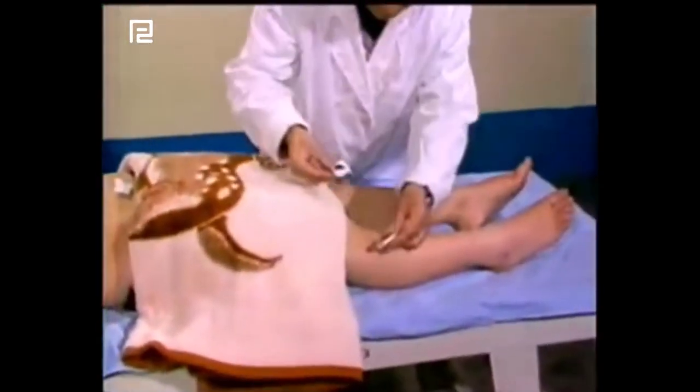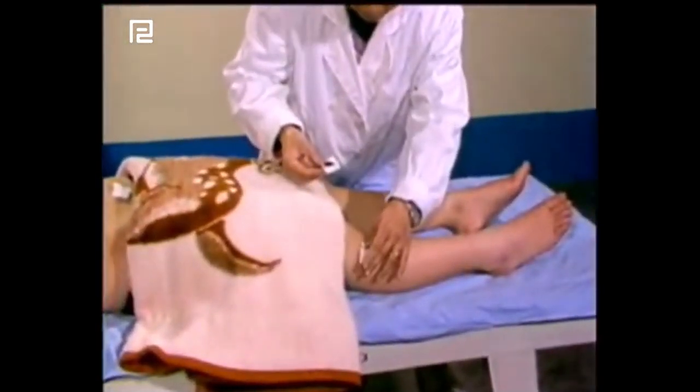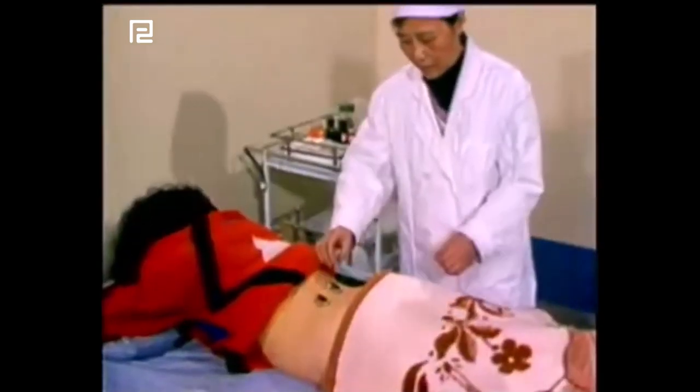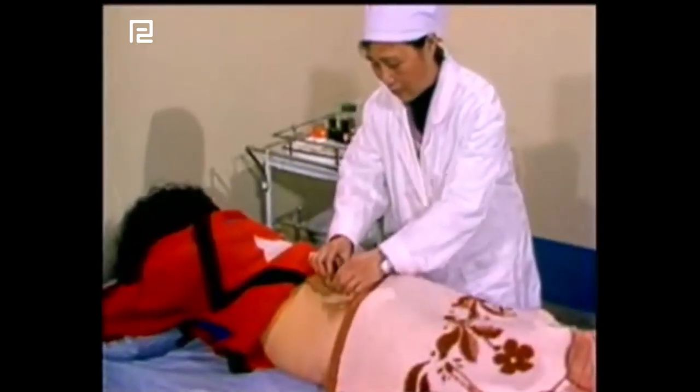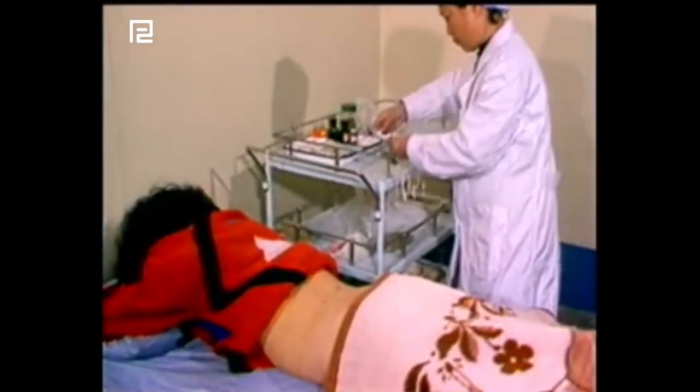Apply the medicine cake on each of the points for 24 hours. Repeat the treatment once every other day, with 3 times as a course of treatment.